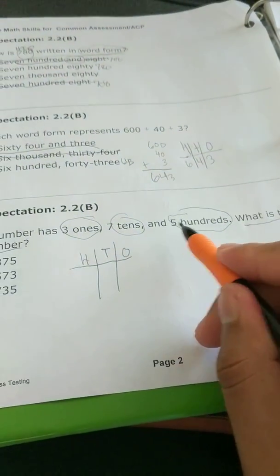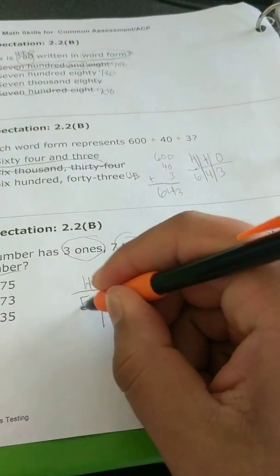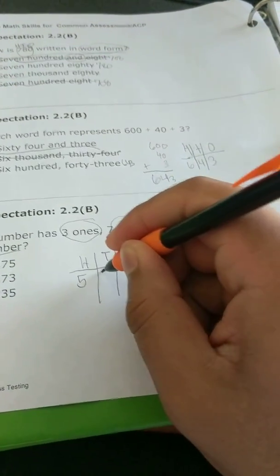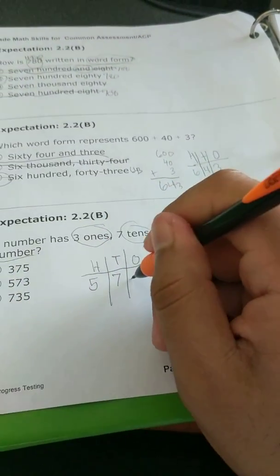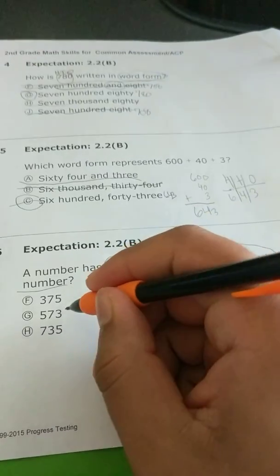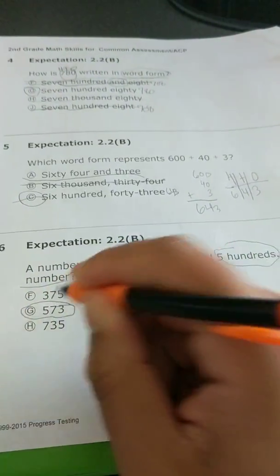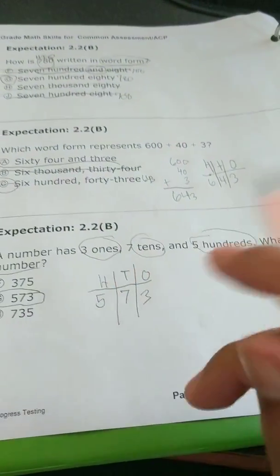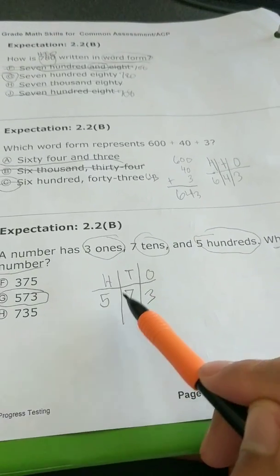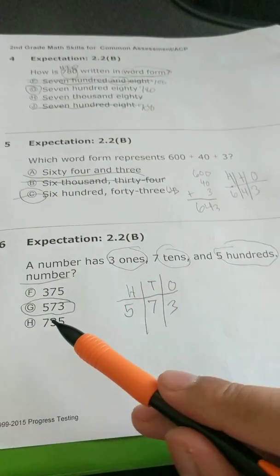How many hundreds? 5 hundreds. How many tens? 7 tens. How many ones? 3 ones. 573. If you notice, these are not in order. They're scattered all around. That's why place value chart is so important. The answer is G for 6.